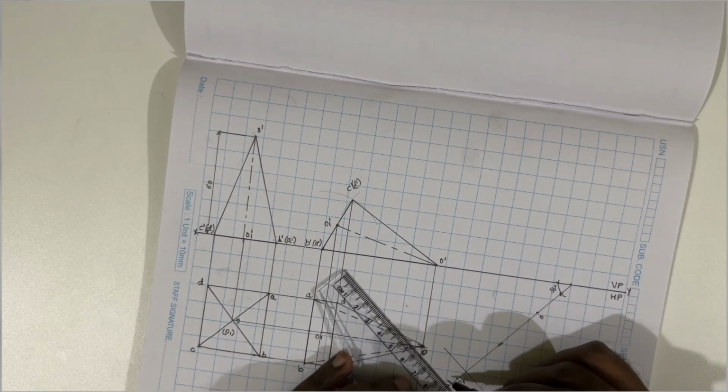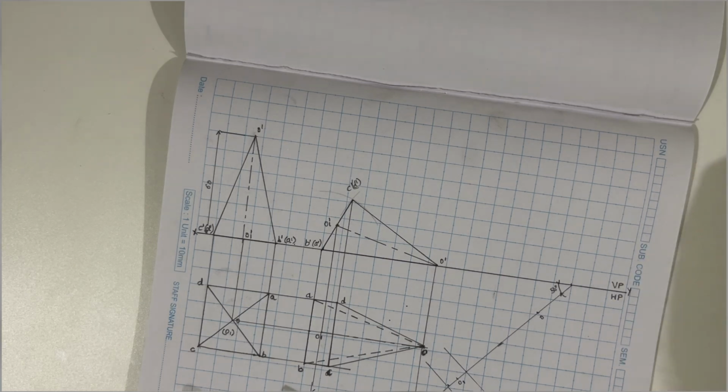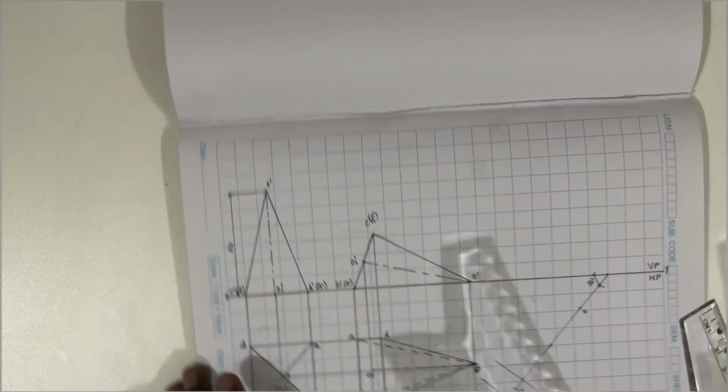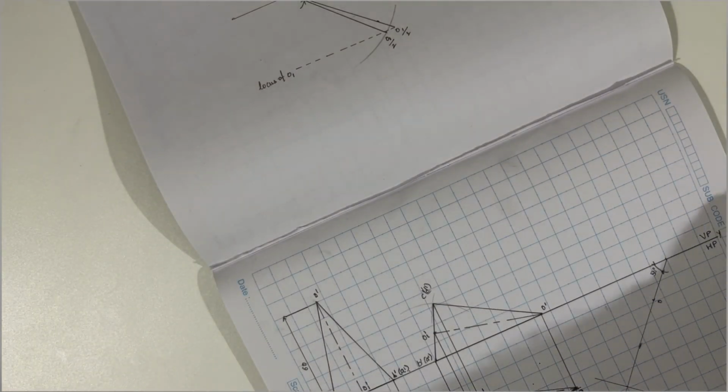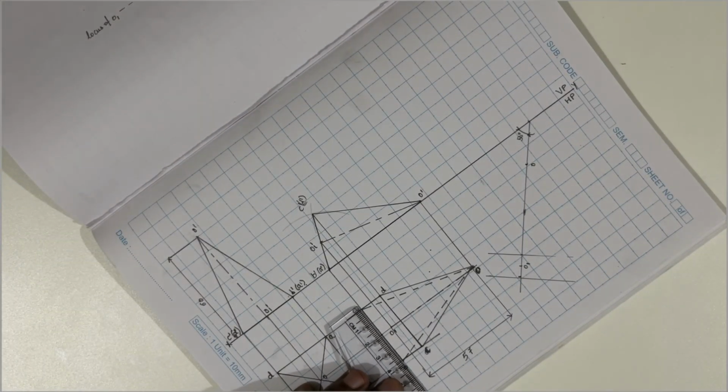And also from this point 90 degrees, correct? So on this 90-degree line, I'll transfer the actual length. So it is AB, which is equal to 3.5 centimeters only.